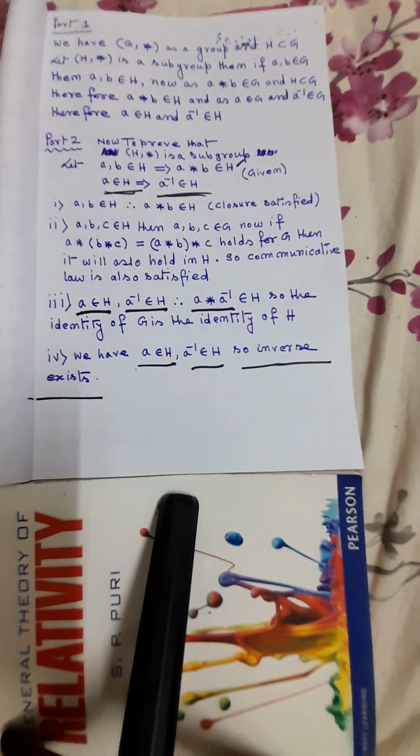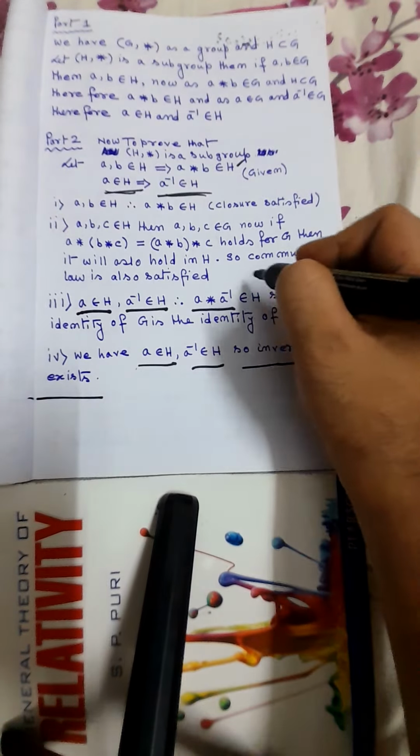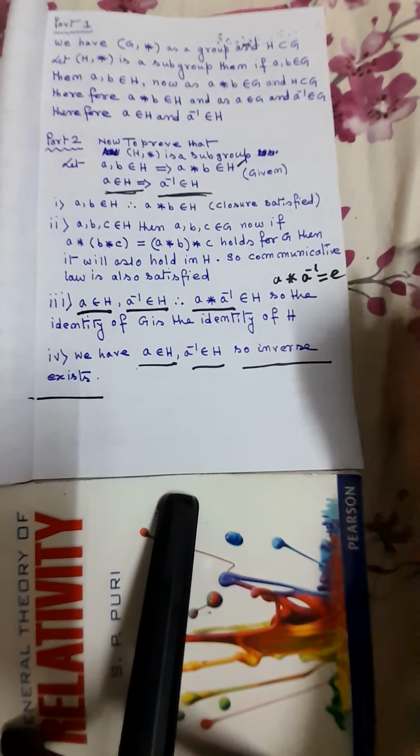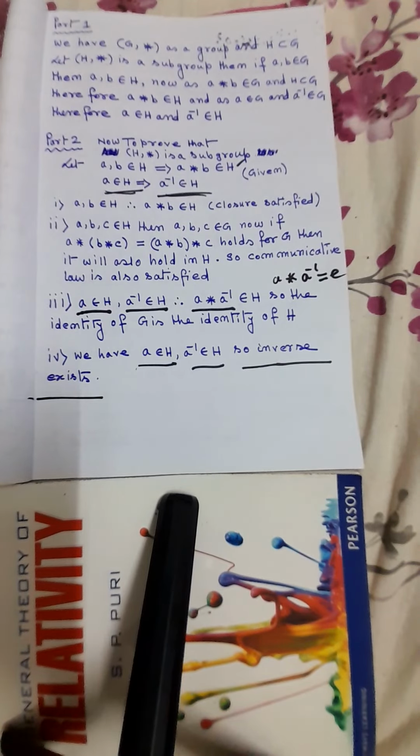Okay. Now if A belongs to H, then because of the condition, A inverse belongs to H, and the inverse postulate is also satisfied. Again, we have A binary operation A inverse belongs to H, that is E belongs to H. Hence, the identity element of H is necessarily E, because A binary operation A inverse will produce E. We know that from group theory, correct? Thus, we see that H satisfies all four postulates of a group, and hence it is a subgroup.